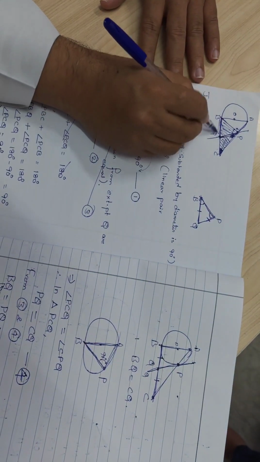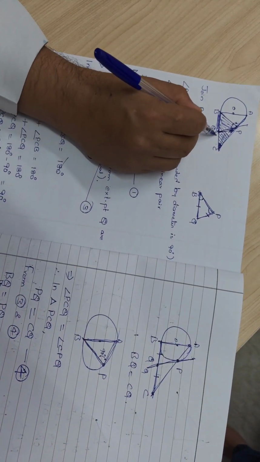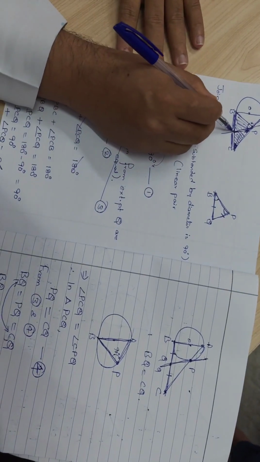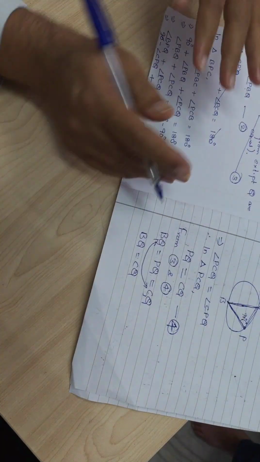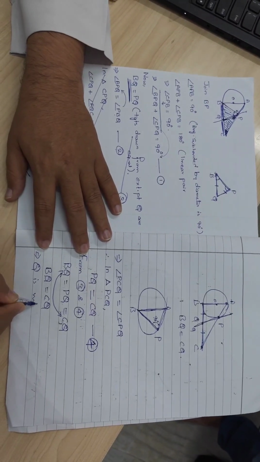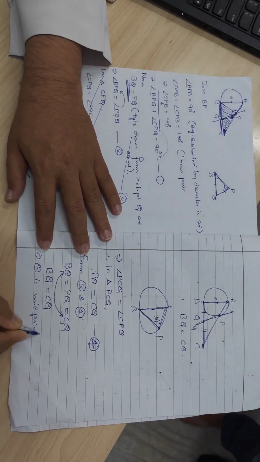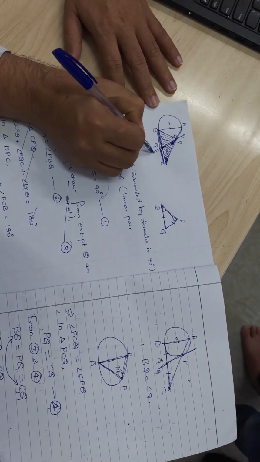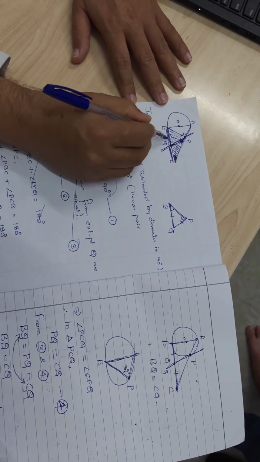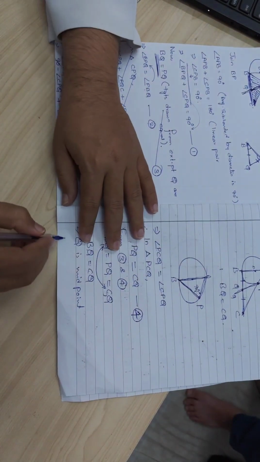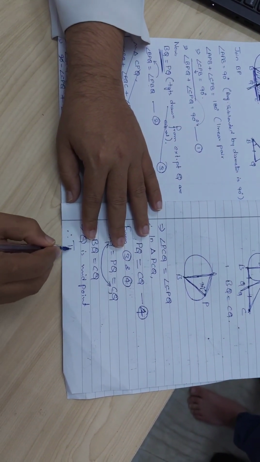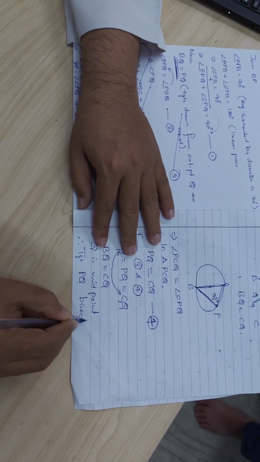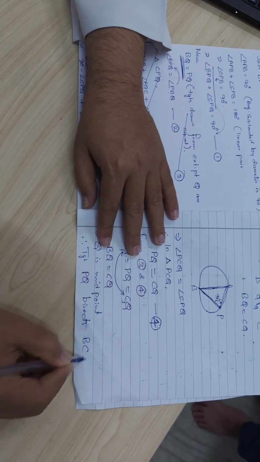When BQ and CQ are equal, that means Q is the midpoint. So the tangent PQ bisects BC. Proved.